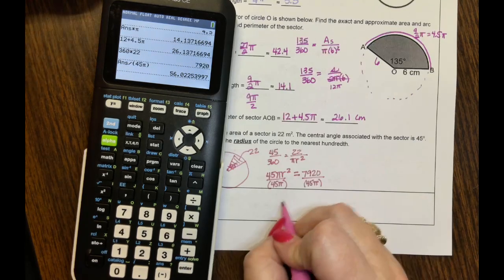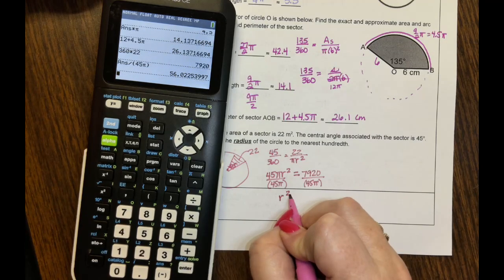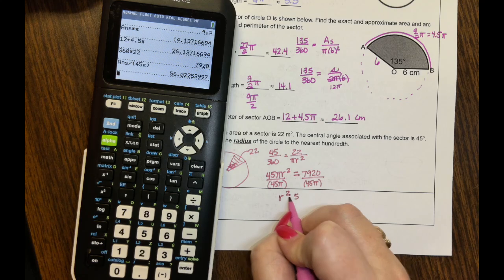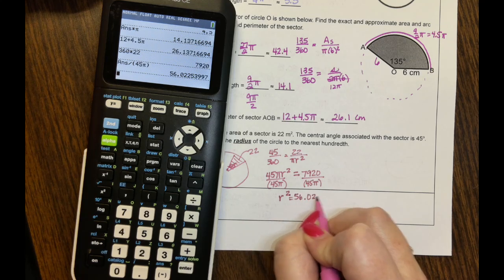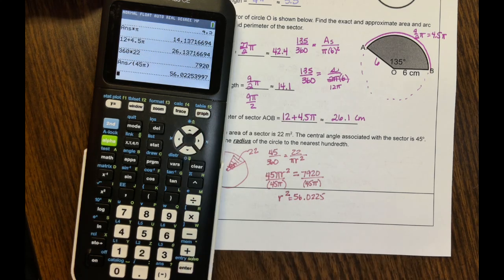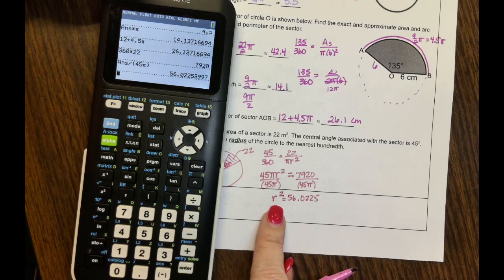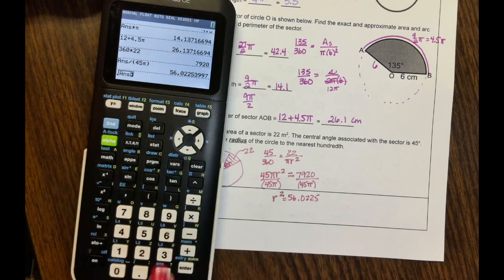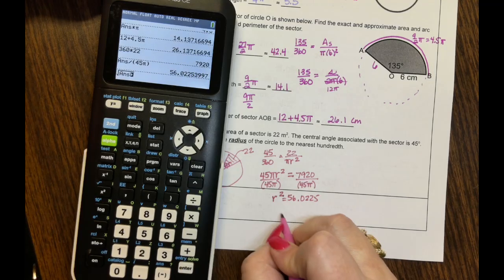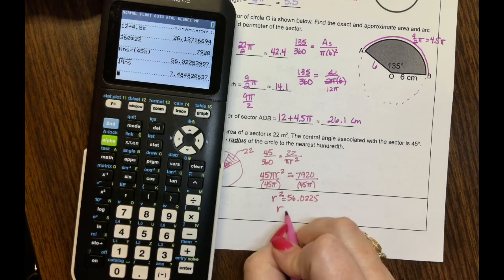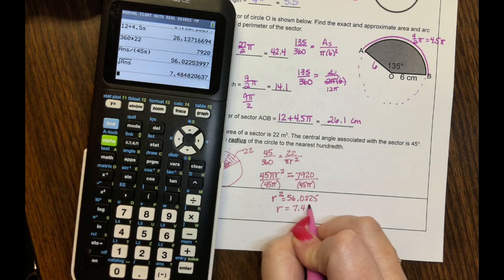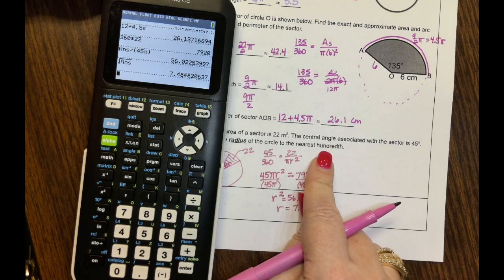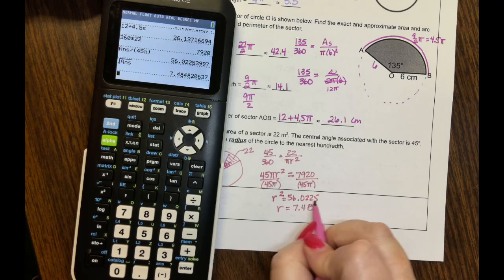And I get that the radius squared is 56.0225. Let that sit there. I didn't ask for r squared, I asked for radius. So we take the square root of our previous answer and we get 7.48. It says round to the nearest hundredth, 2 decimal places, 7.48.